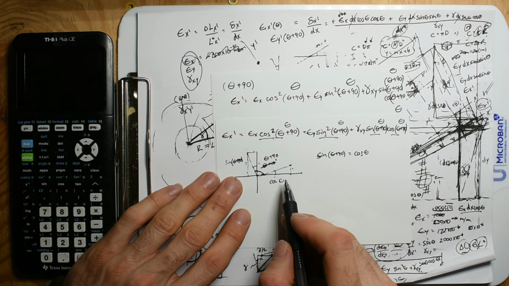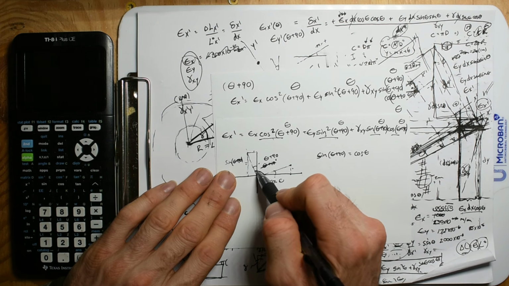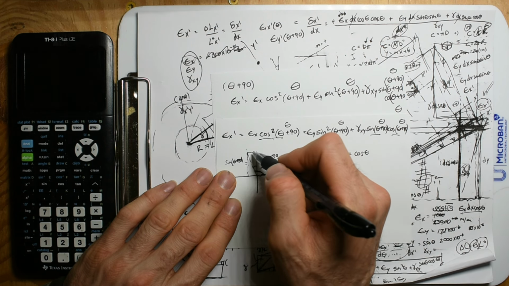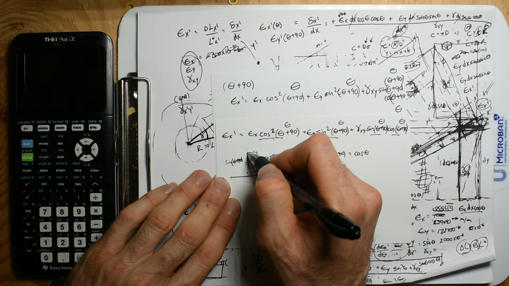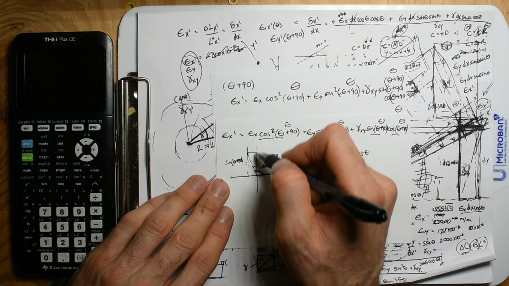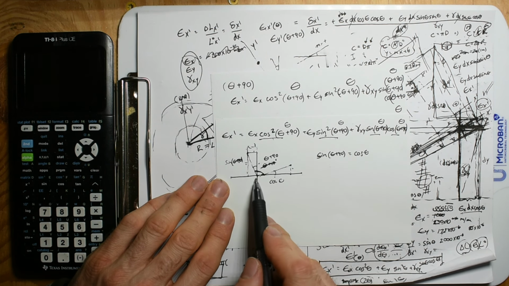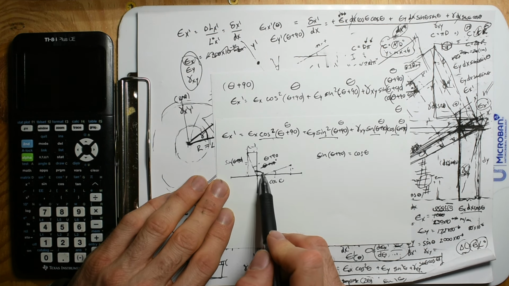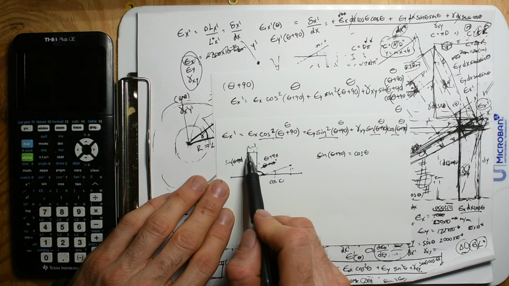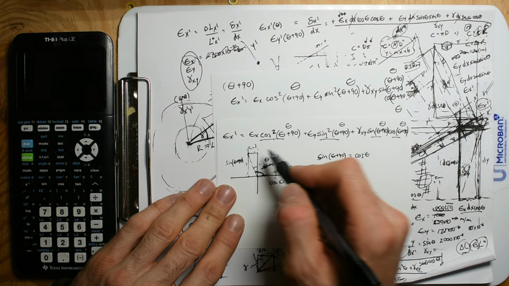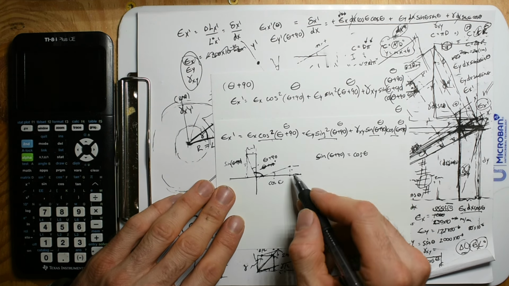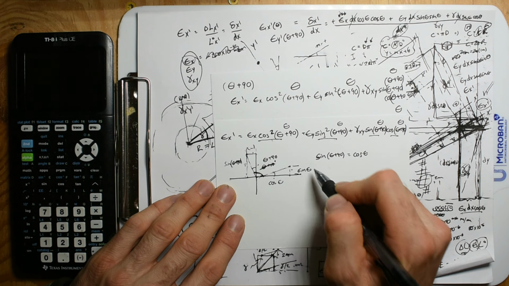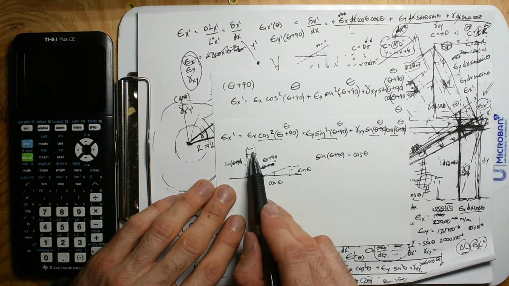All right, so now I want to find cosine of theta plus 90. That's going to be the horizontal component, and this is going to be negative. If I do cosine of theta plus 90, I'm going to get a negative. This is going to be the same as this value, you know what I mean? And so this is sine theta, but this is going to have to be a negative.